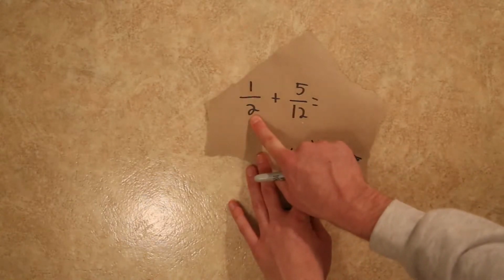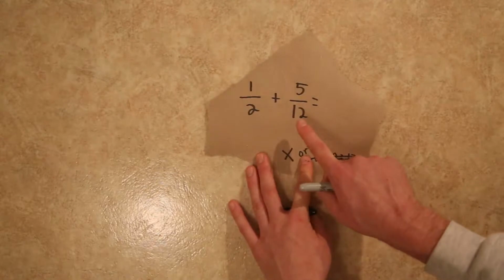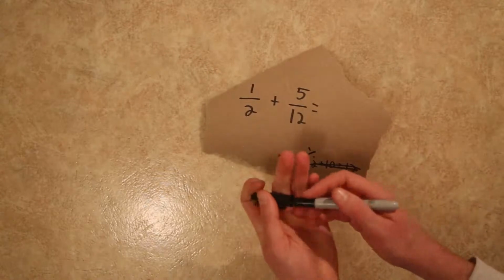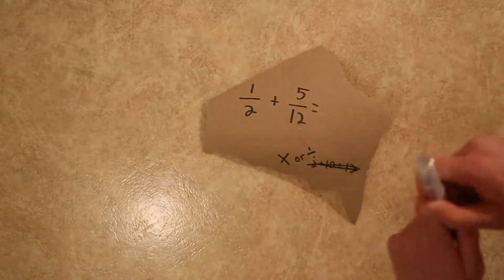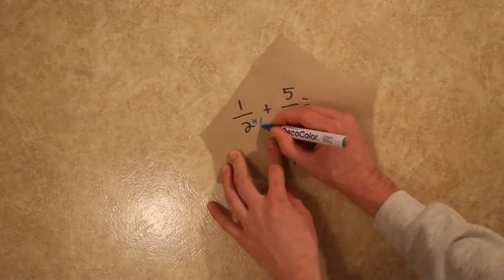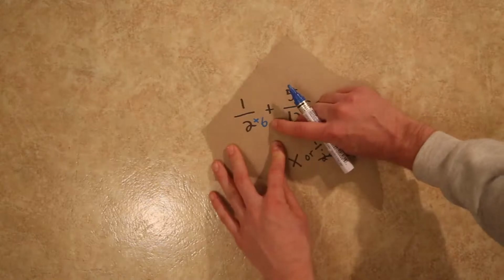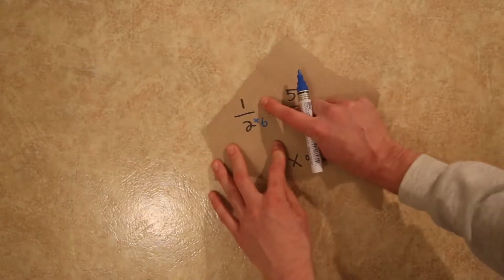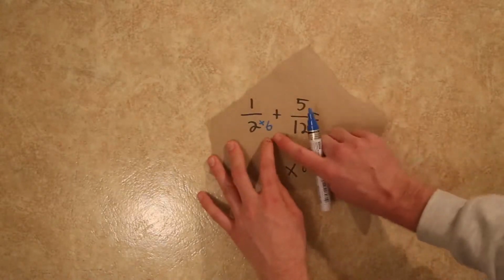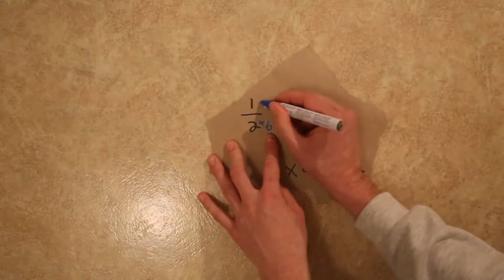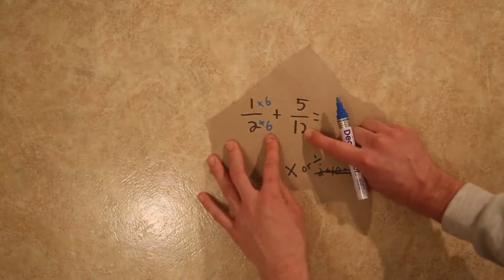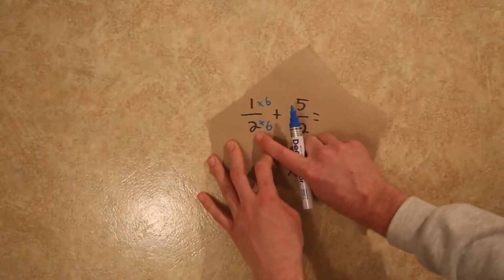So 2 multiplied by what is 12? 2 multiplied by 6 is 12. And what you do to the bottom, you do to the top. So since I multiplied the 2 by a 6, I need to multiply the top by a 6. And then these numbers can stay the same because I just need to change this denominator.